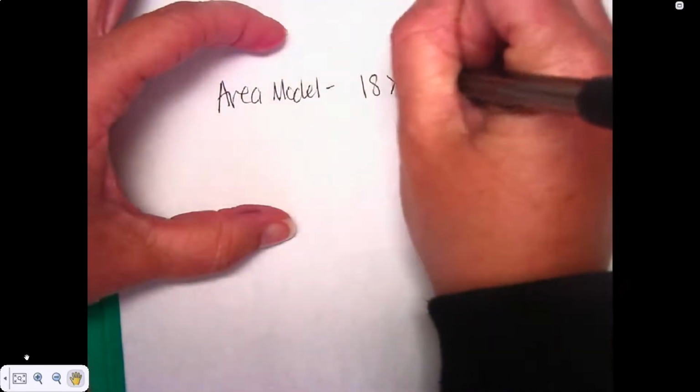So today in math we talked about a multiplication strategy called the area model. An area model is a way that we can multiply 2, 3, and 4-digit numbers by a single digit. So we're going to start with the problem 18 times 9.